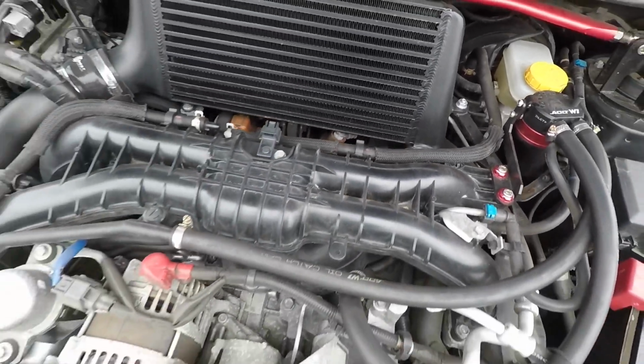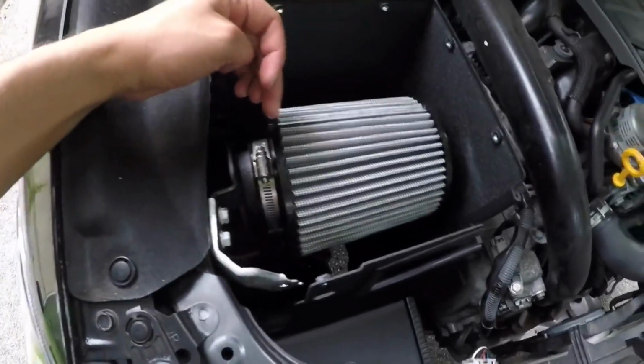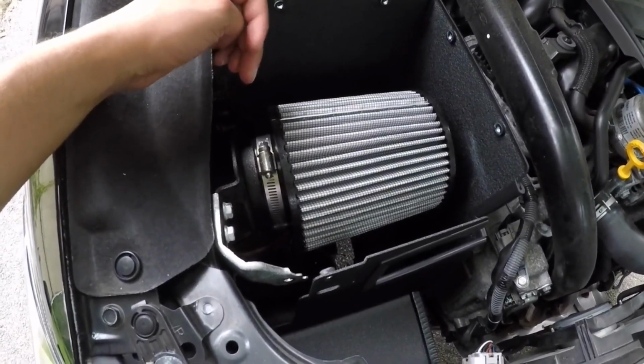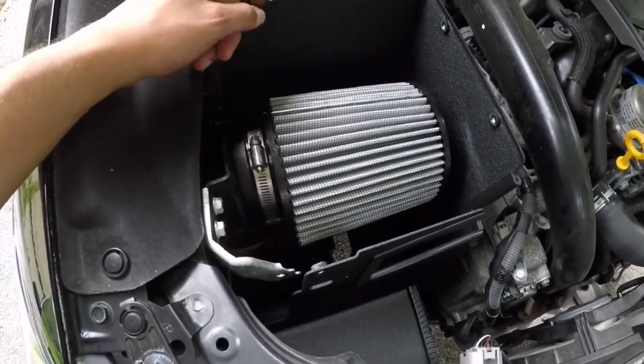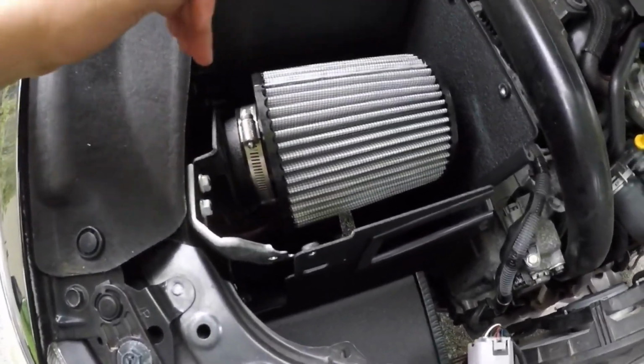If you have the big SF intake from Cobb, make sure the cone filter is installed 1 inch from the entry. A lot of people forget to do that, and if you don't have it in the right spot, you will have issues. You could get knock, or maybe some crazy air to fuel corrections, because the air is not coming in at the expected rate.